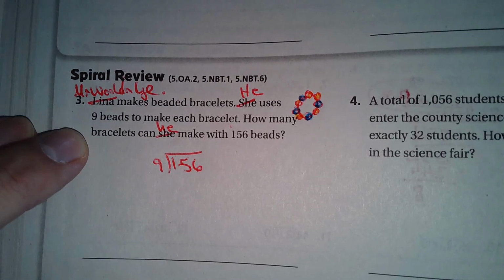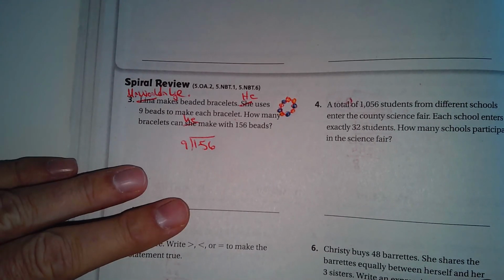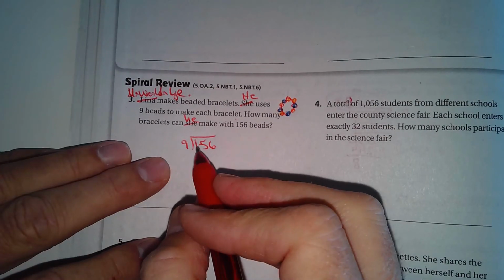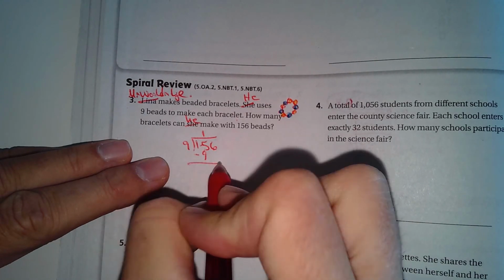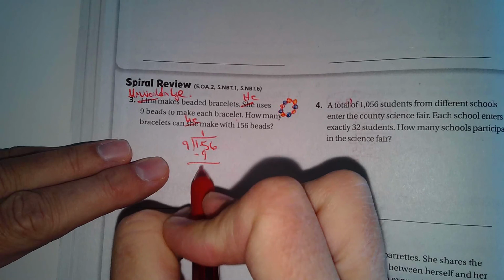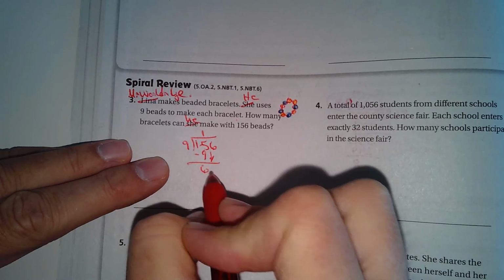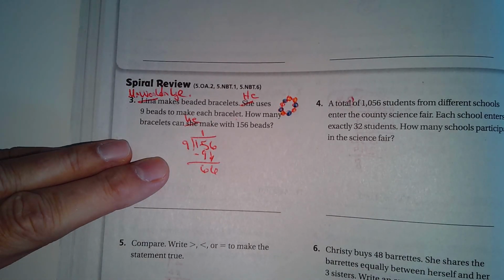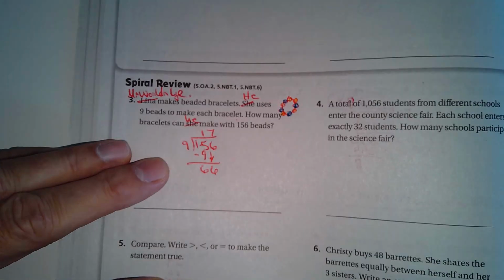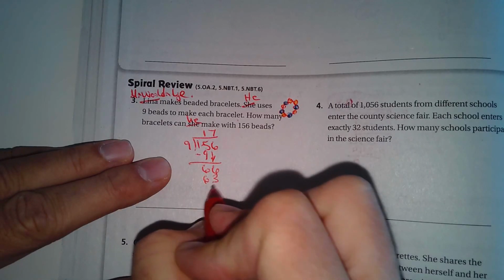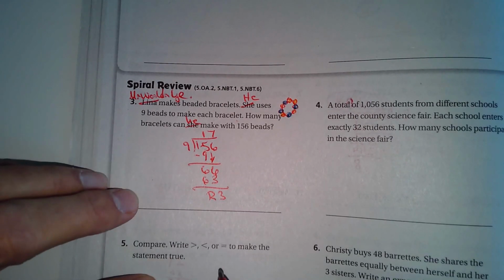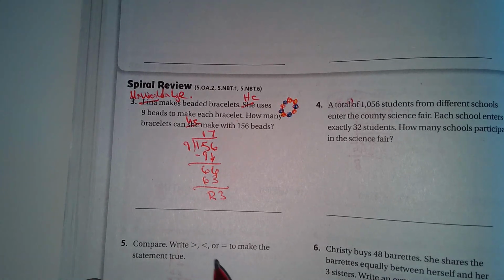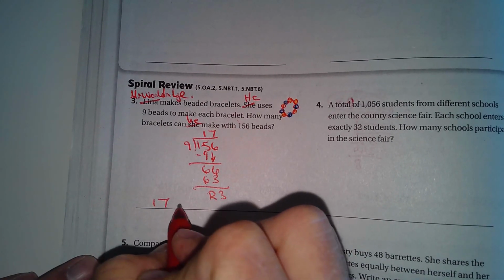156 divided by 9. I'll bring this up a little bit. Okay. 9 goes into 1. Nope. 9 goes into 15. 1 time. 9. Subtract. What's left over? 6. Now what? Bring down 6. Okay, 9 goes into 66 how many times? 7 times? What's 9 times 7? 63. Remainder 3. So 17 bracelets.